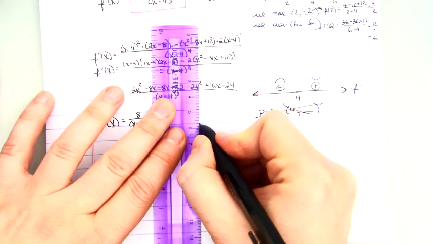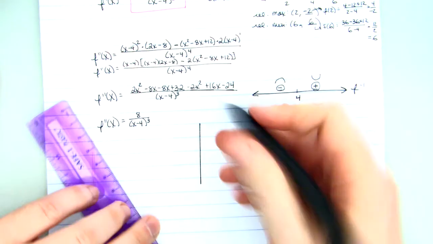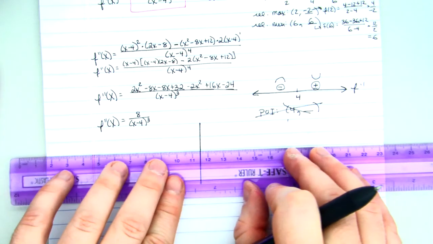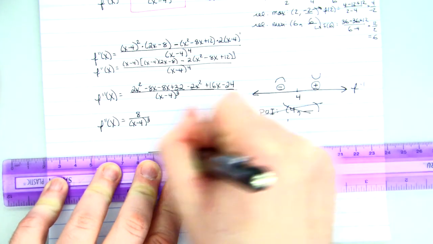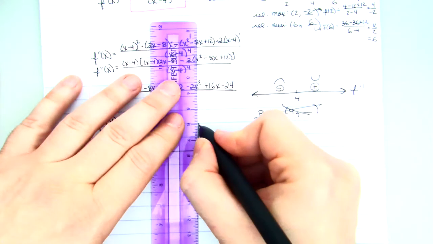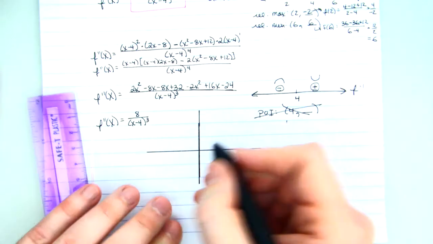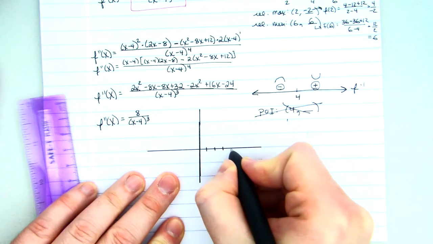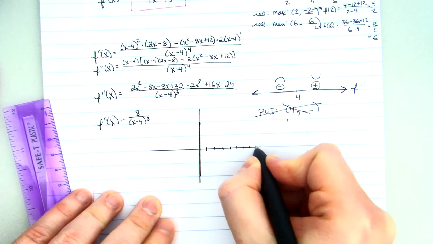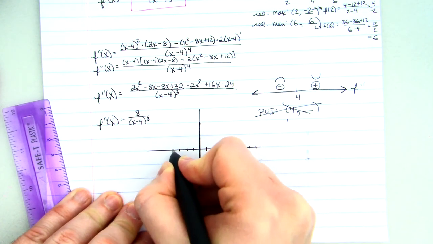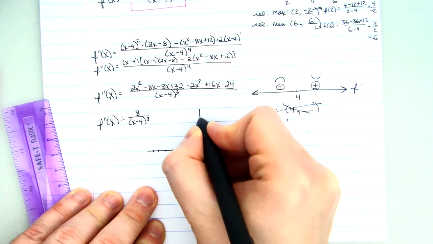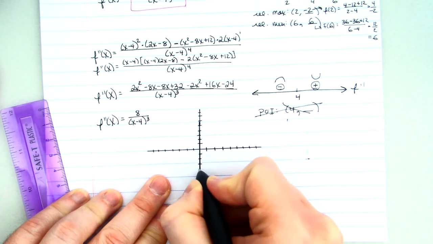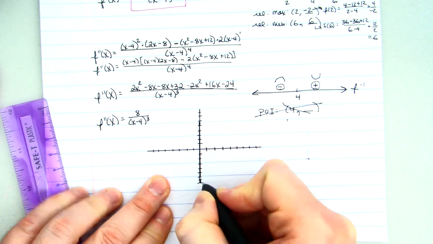Okay, so I'm going to draw some axes over here. I need to go a little higher. 1, 2, 3, 4, 5, 6, 7, 8. 1, 2, 3, 4, 5, 6, 7. 1, 2, 3, 4, 5, 6, 7, 8. 1, 2, 3. Sorry, I'm not sure why you have to hear me counting.